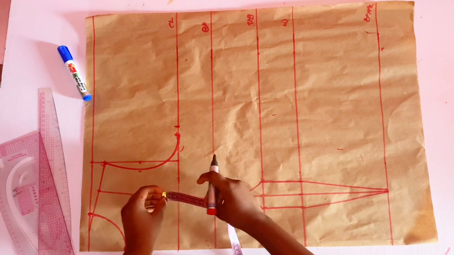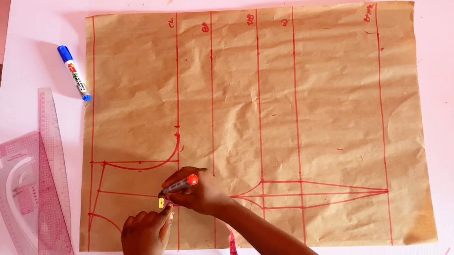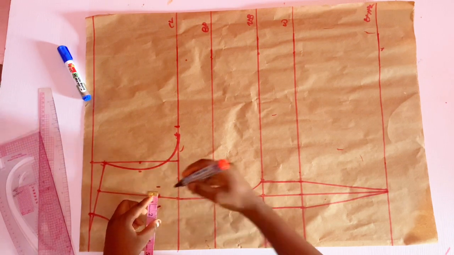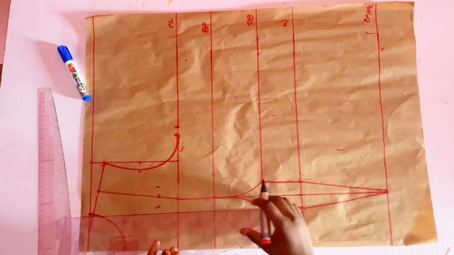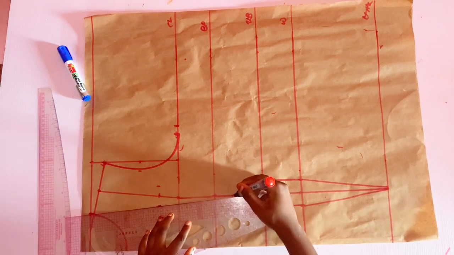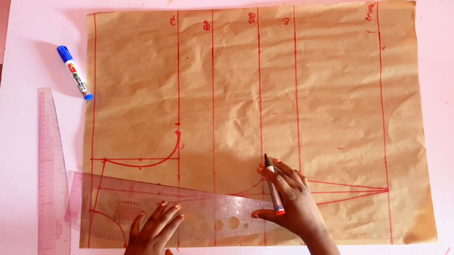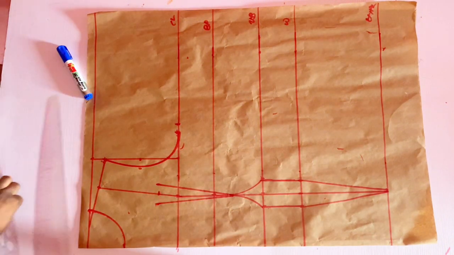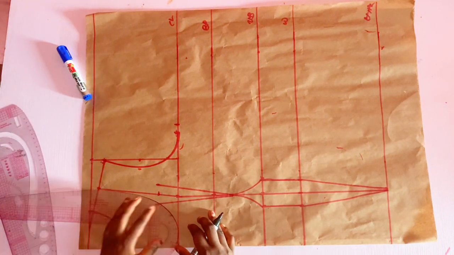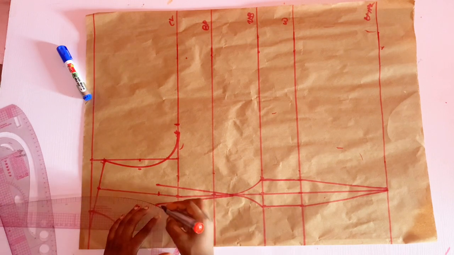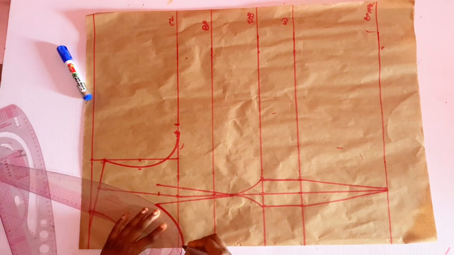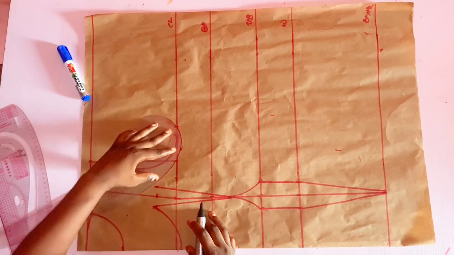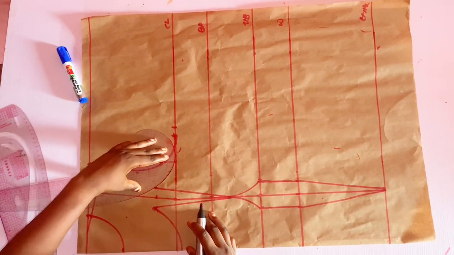So on that line at the chest line, we are going to go up by 1.5 inch, go side by 0.7 inch, and then we're going to be connecting to the bust point. After connecting, we are going to be using our curve rule to form the neck shape we want. And then we're also going to go ahead to connect the armhole side to form a new armhole.